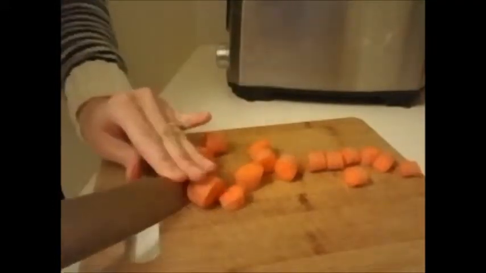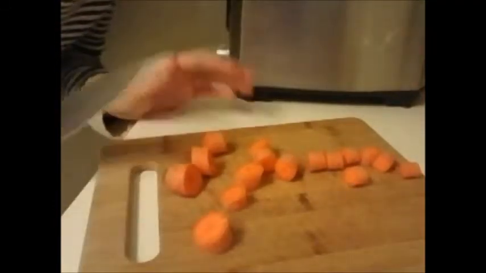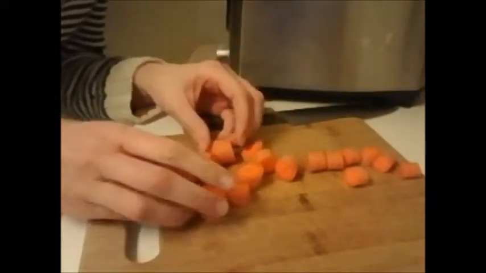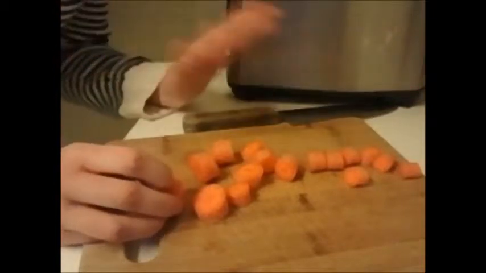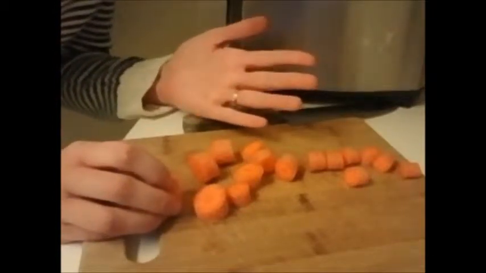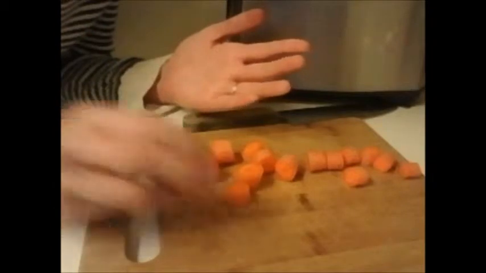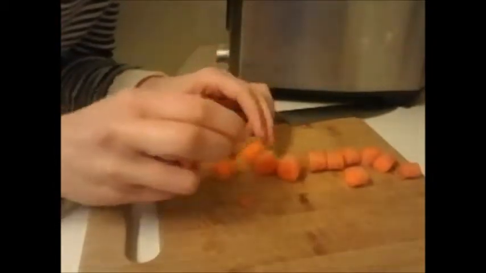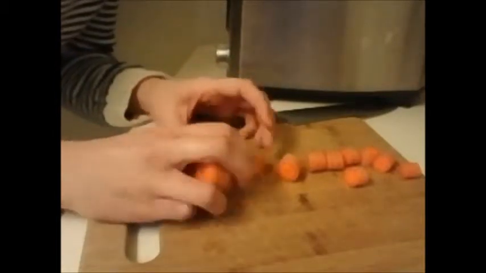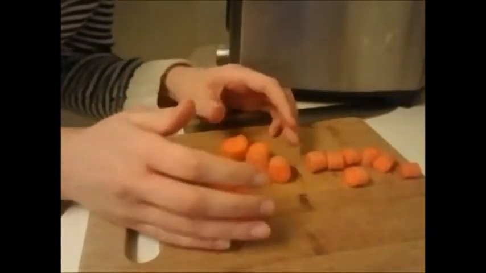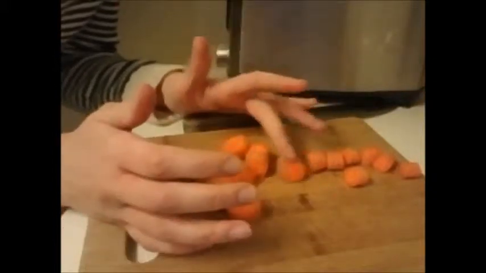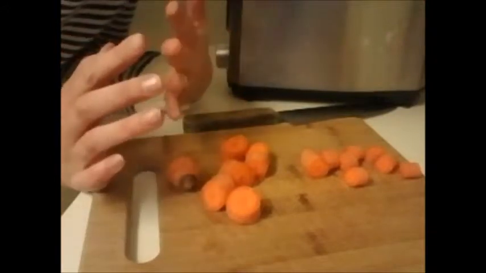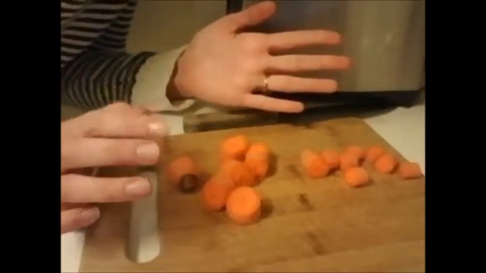Do I have any less carrot? No, I do not have less carrot. I just have smaller pieces. Now I would have, if this is in 16ths, how many 16ths is the same as 1/2? 1, 2, 3, 4, 5, 6, 7, 8. 8 pieces is the same as my 1/2. There we go. Same amount of carrot, smaller pieces. Equivalent fractions.